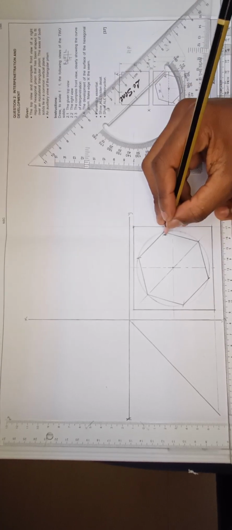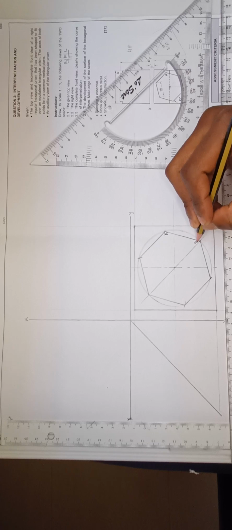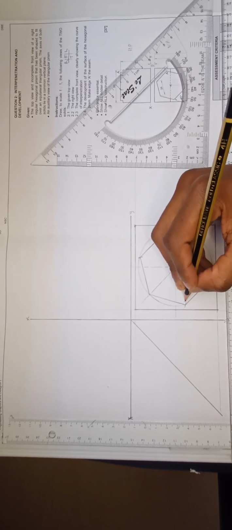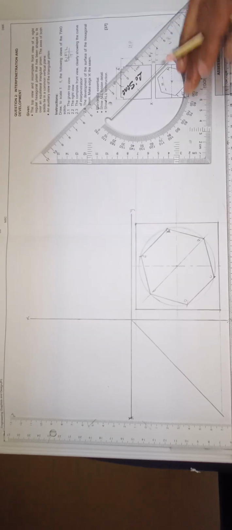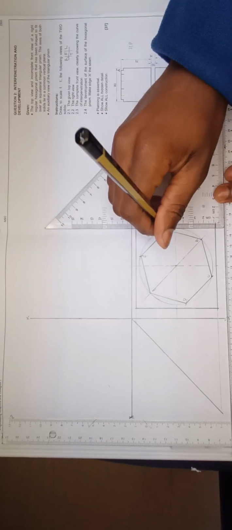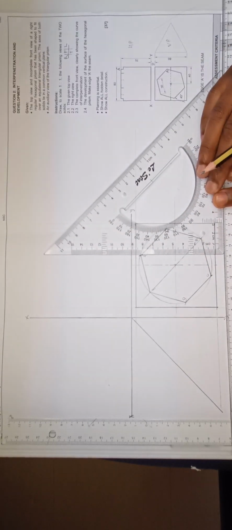Because this is labeled A, you can label clockwise. This is B, this is C, this is D, this is E, and this is F. We can construct all our points going to the front view there.